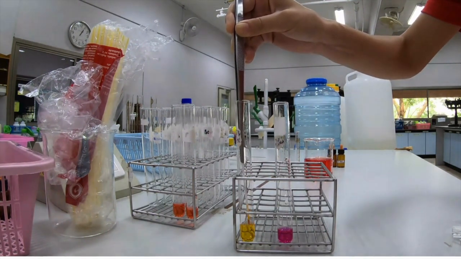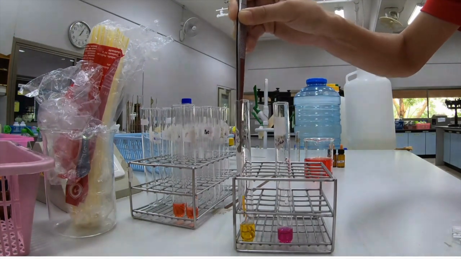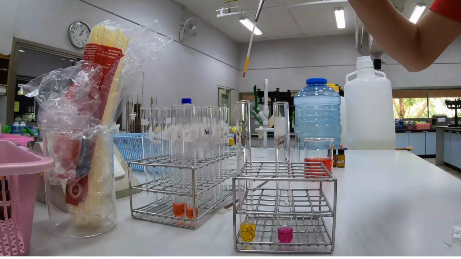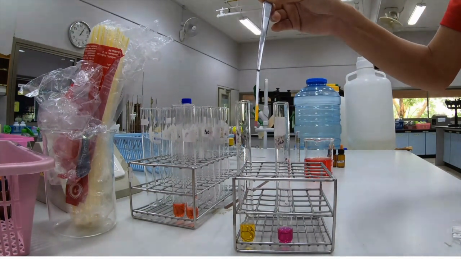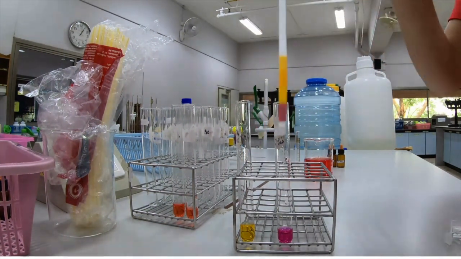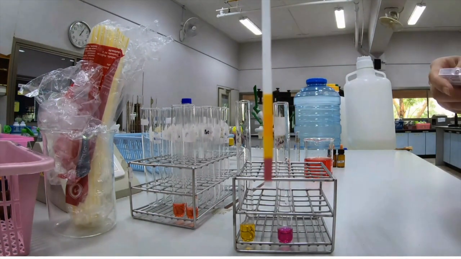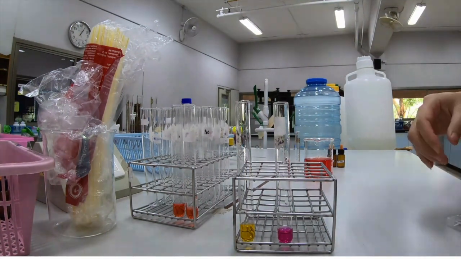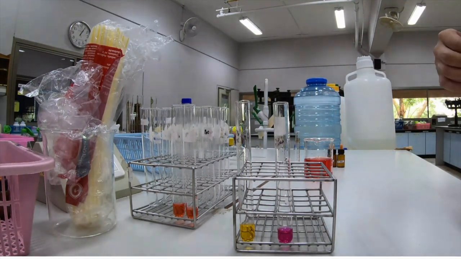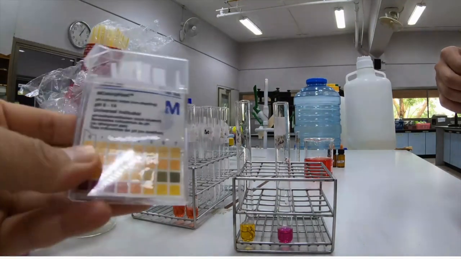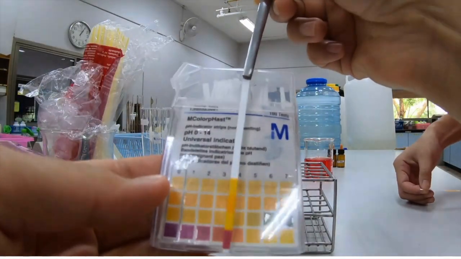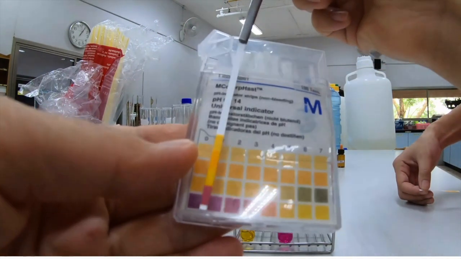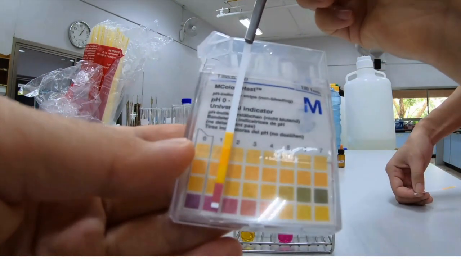We need to submerge this paper into the solution and let all 4 color bands on that paper get the solution diffused, and let it dry for 1 to 5 minutes. After that, compare the color of these 4 color bands with the indicator on the box. Let's see what is the pH for the acid solution when adding into phenol red. So we need to match all 4 bands.